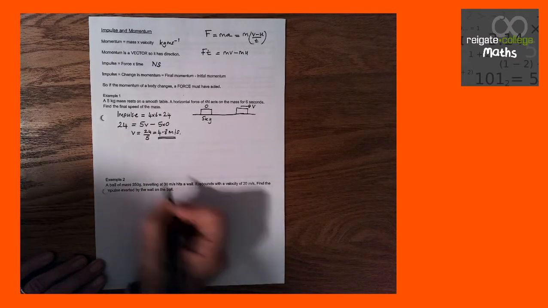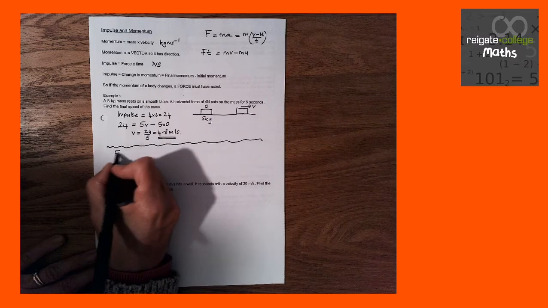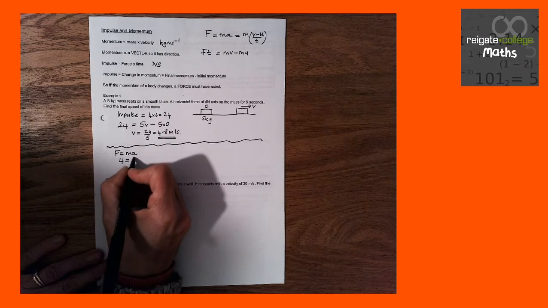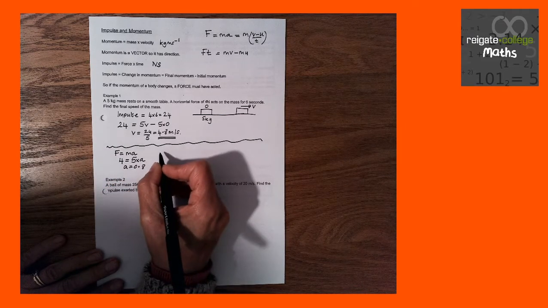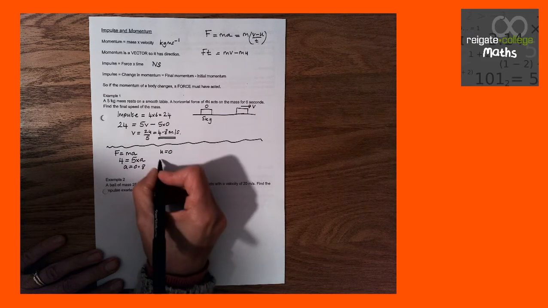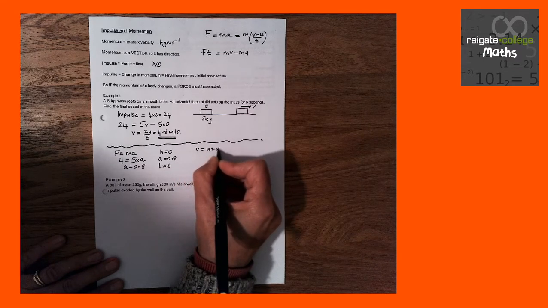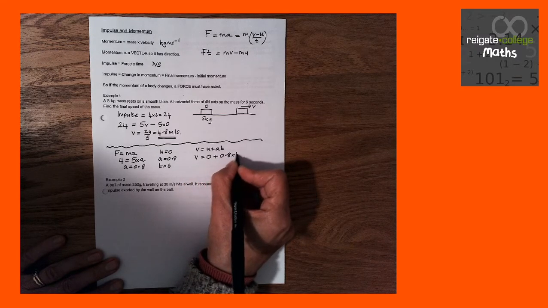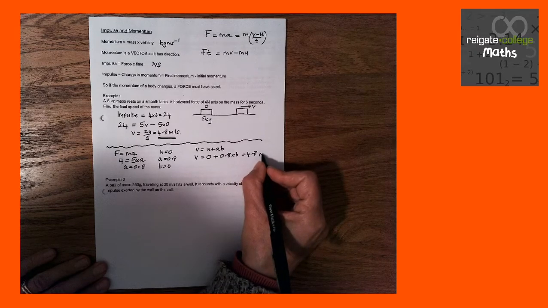Notice that we could do this using Suvat equations and Newton's second law. So we could say force is mass times acceleration. So 4, which is the force, is 5 multiplied by a, so a is 0.8. And then we'll use Suvat. u is equal to 0, a is equal to 0.8, t is equal to 6. We want to find v, so v equals u plus at. v is going to be 0 plus 0.8 multiplied by 6, which is 4.8. So we get exactly the same answer using a different method. Always reassuring when that happens.